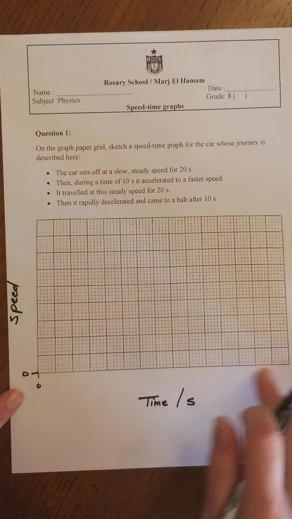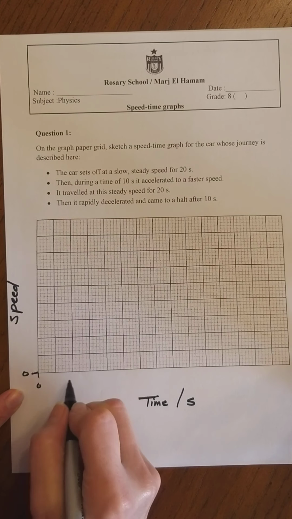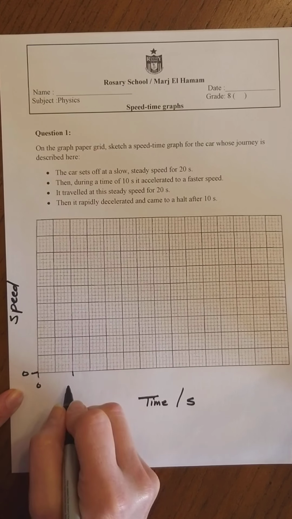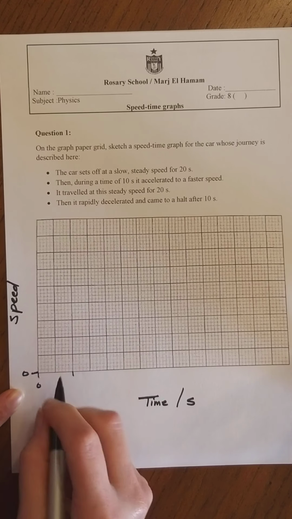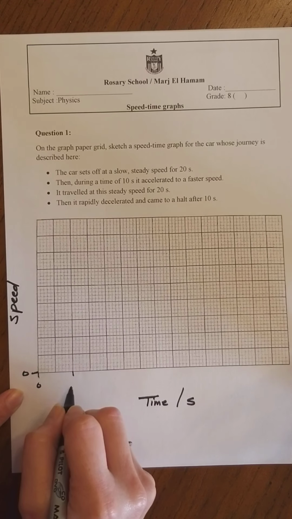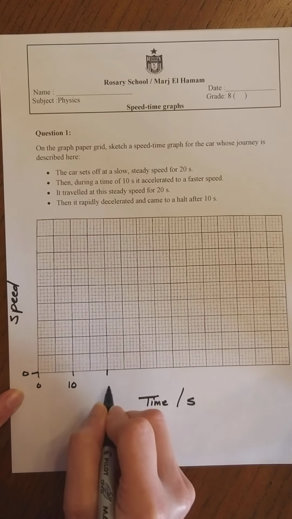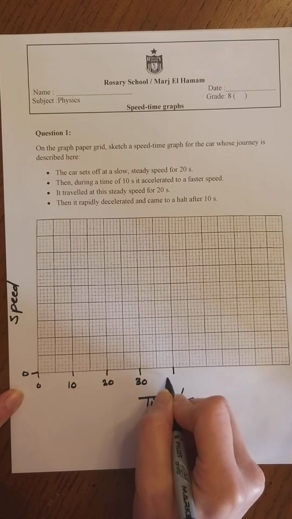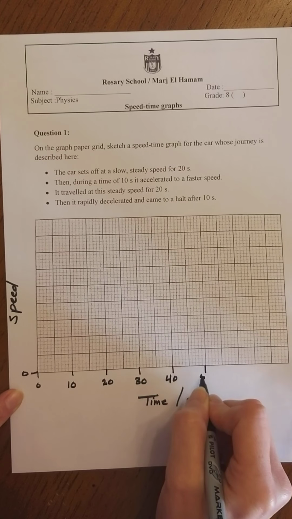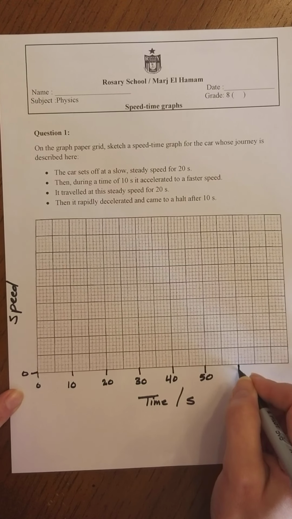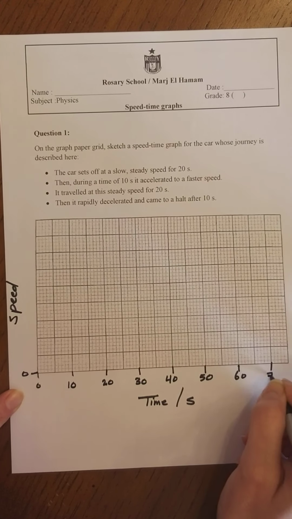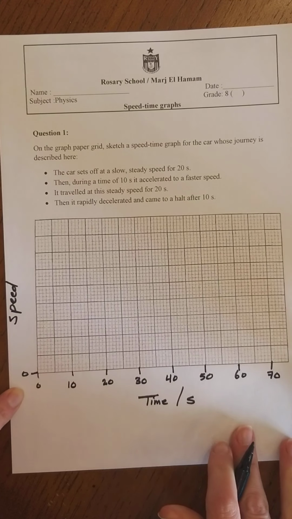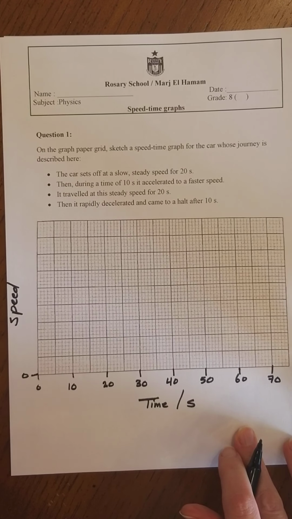We need to divide it into 60 seconds. So every 2 grids, we will divide it into 10 seconds. So 10, 20, 40. Okay, remember that we need to use more than half of the graph paper that we have in the question.